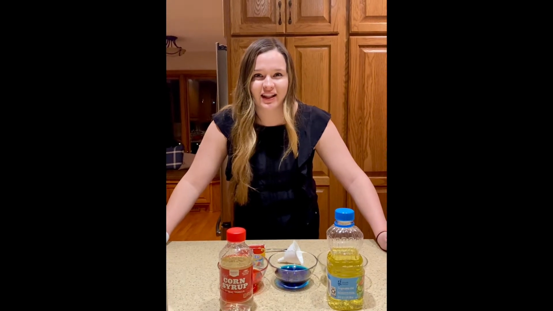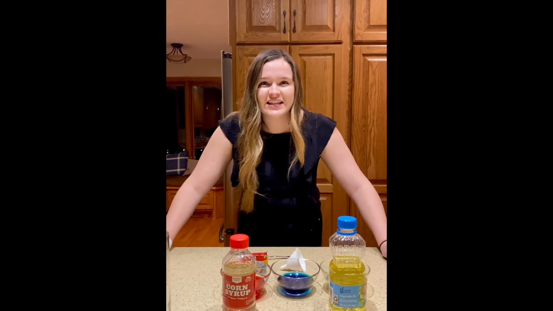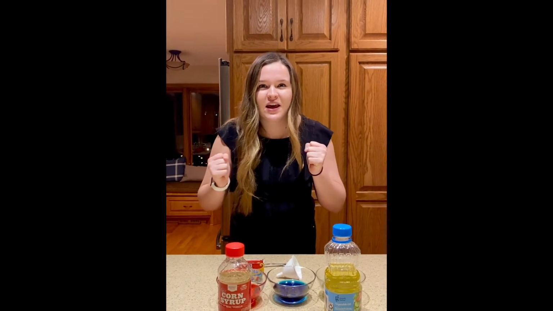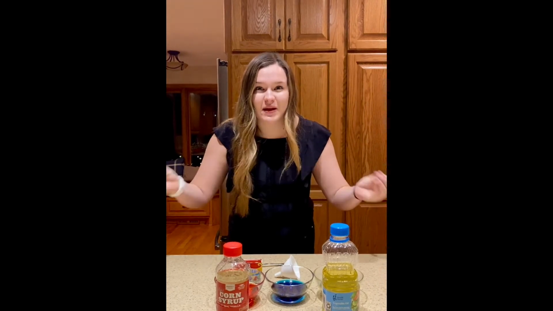Like I said, we are going to make striped liquids. We're gonna do it through the power of density. We explored density in our lava lamp experiment. Density is the amount of mass per volume something takes up. That means how compact something is and by how much space it takes up.